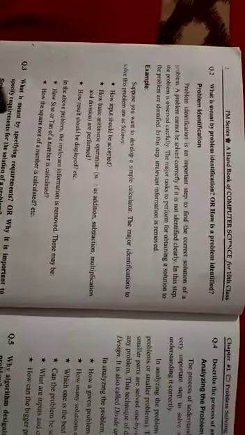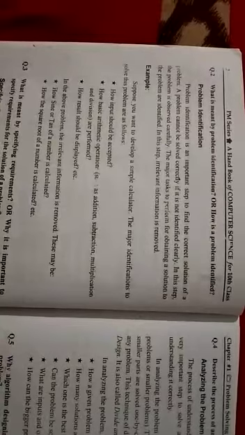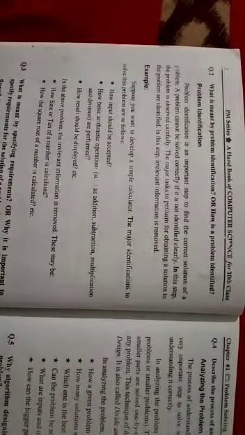We have discussed the names of methods in our lecture, but today we will discuss our first method, problem identification. Our question number 2: what is meant by problem identification? How is a problem identified? Problem identification means clearly understanding the problem. Firstly, clearly understand the problem and then find the correct solution. Problem identification is an important step to find the correct solution of a problem.